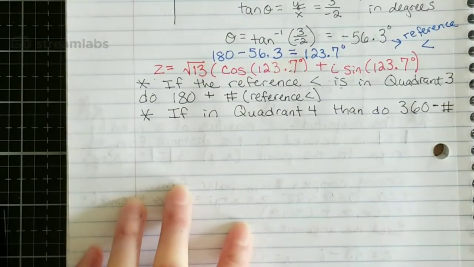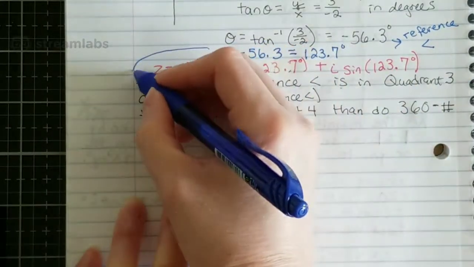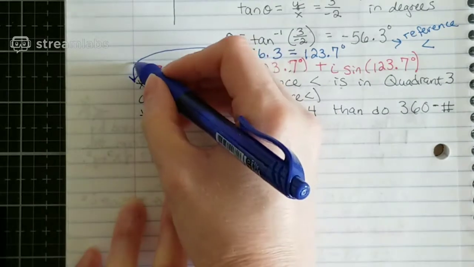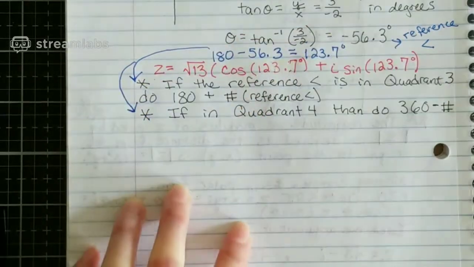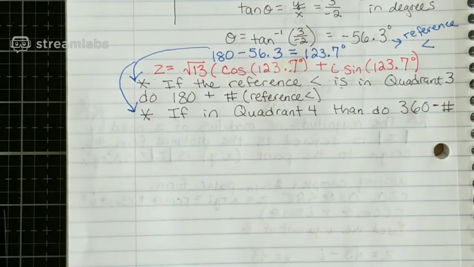Okay, and that's what I mean for this blue step right here. That's what you would do for these, depending on what quadrant you're in. If it's in quadrant 1, you don't need to do anything. Just stick with the number they give you.